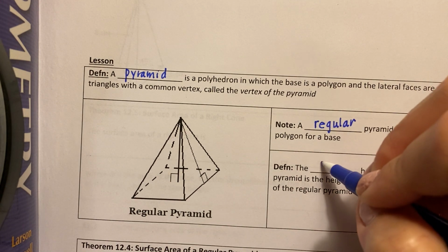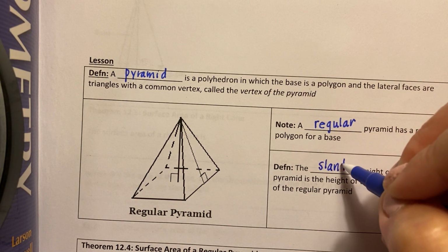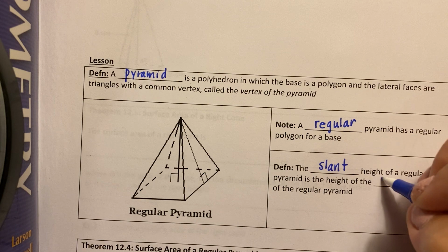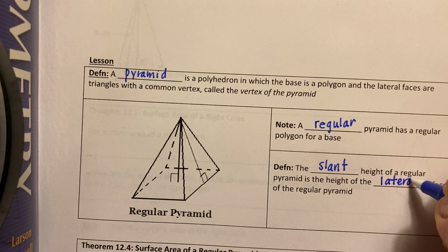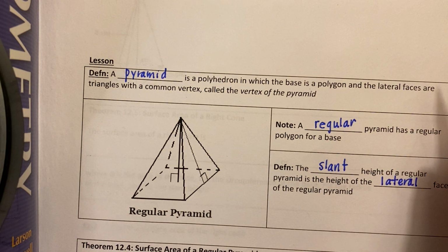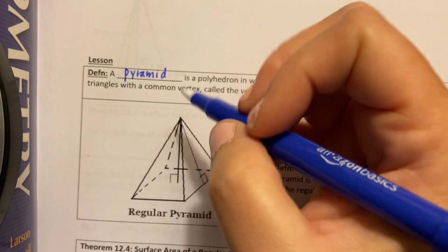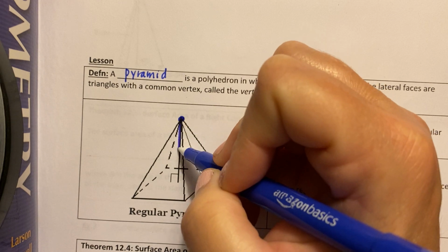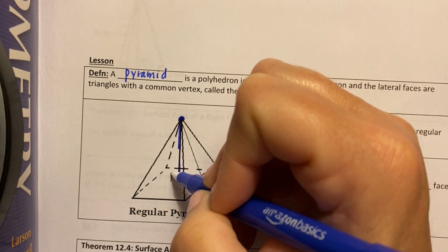And then a big thing to this one, something kind of new, is the slant height of a regular pyramid is the height of a lateral face. So in these, we're going to have two things. We're going to have the height, and we're going to have the slant height. Okay, so really pay attention on this picture. The height is going to go from the very tippy top of your pyramid straight down to the center of that base.